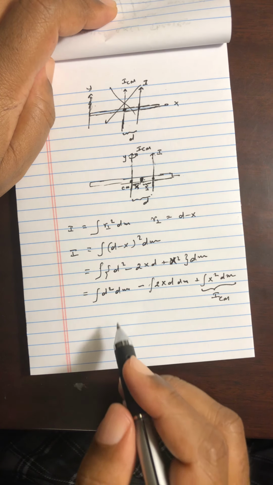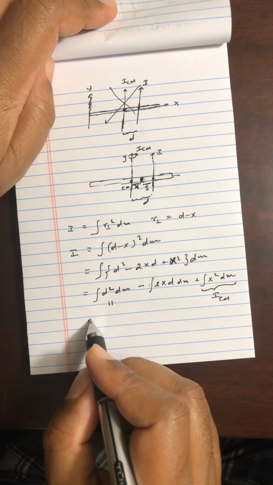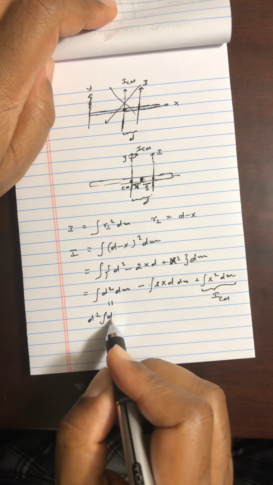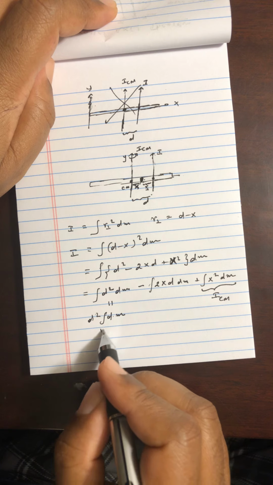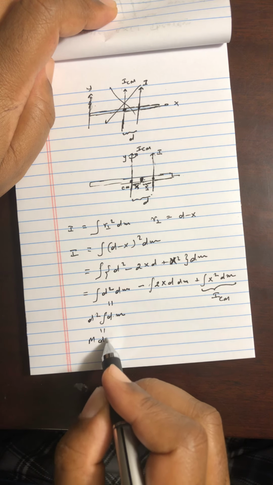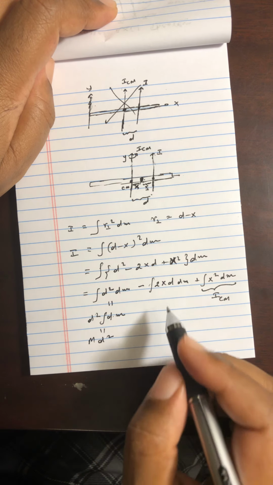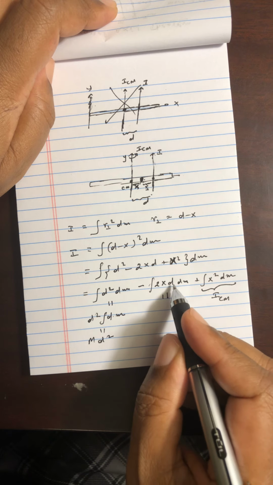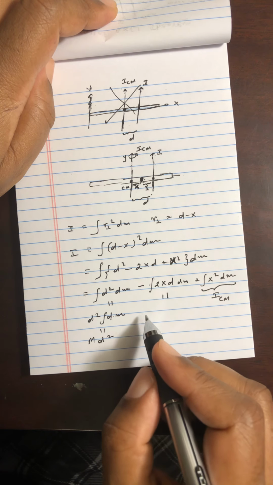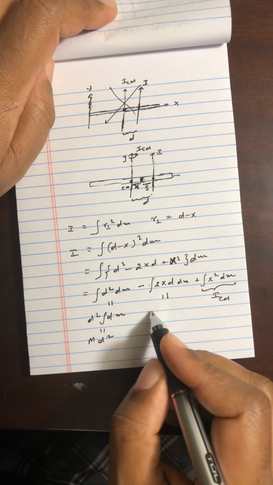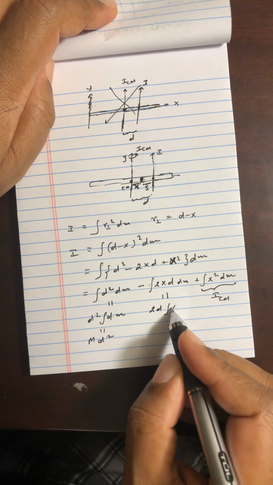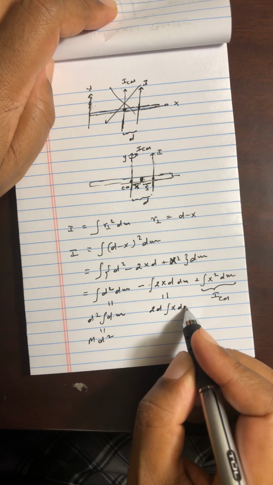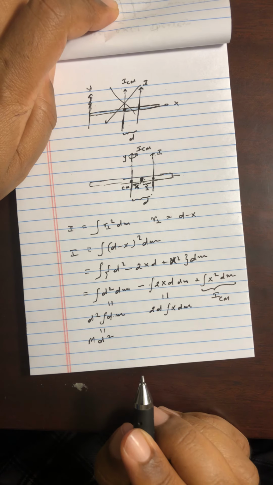Now, d squared is a constant, so you can take it out, and the integral of dm is simply the total mass. So this one equals mass times distance squared. Now let's look at this one. d is a constant, so you can take it out. This is 2d times the integral of x dm.